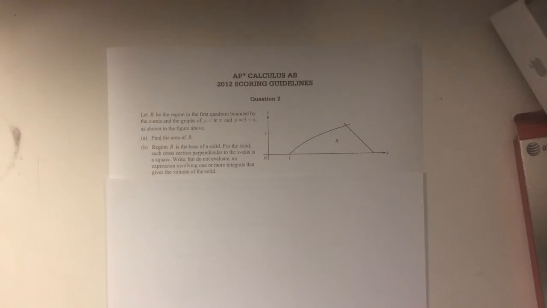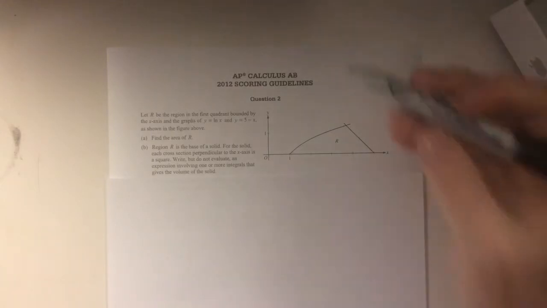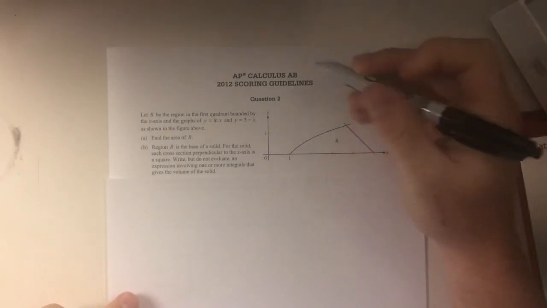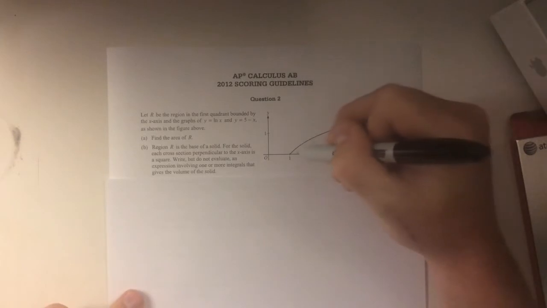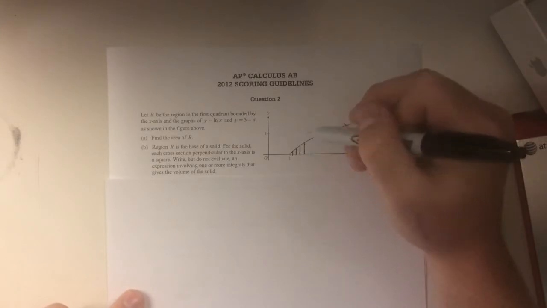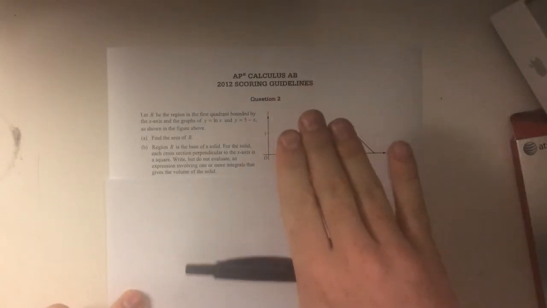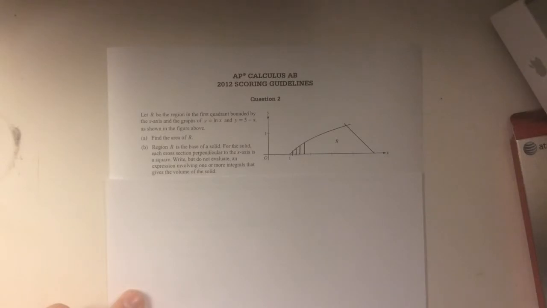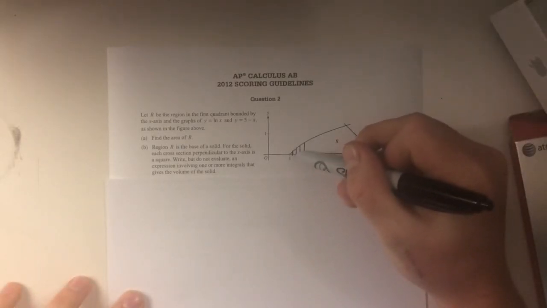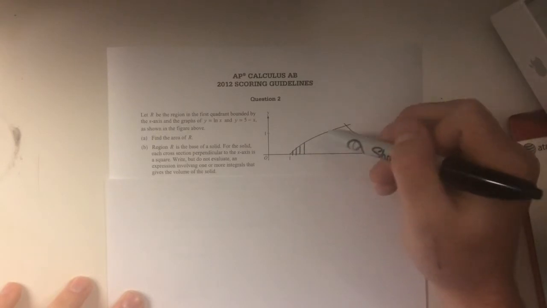So basically what we're doing here is looking at region R, and they're telling us that it's made up of an infinite amount of squares coming out of it this way, and we're supposed to find the volume of that new shape. So imagine each of these to be kind of the top of a square, and we're looking down on it.